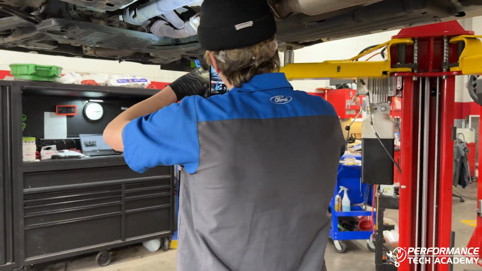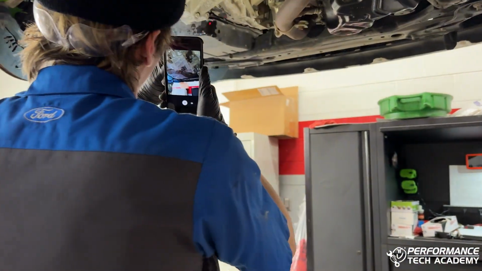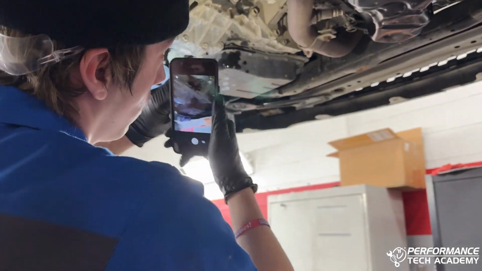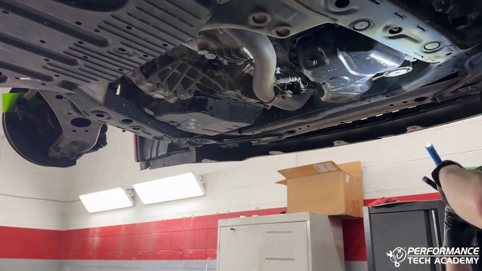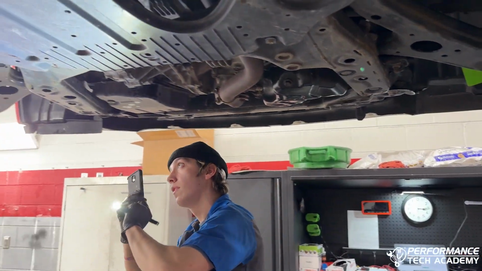Show the customer the underside of their vehicle. Point out any leaks that there may be. If there is a leak, let them know how severe it is. As a reminder, Class 1 is okay for now, Class 2 is the yellow zone, Class 3 is the red zone and needs immediate attention.